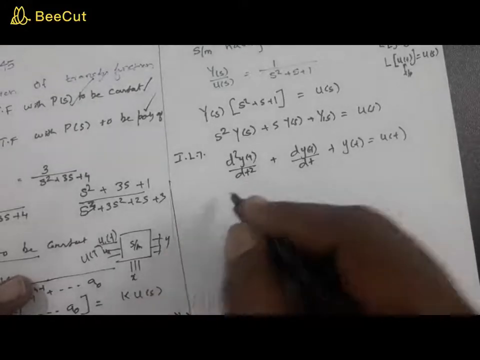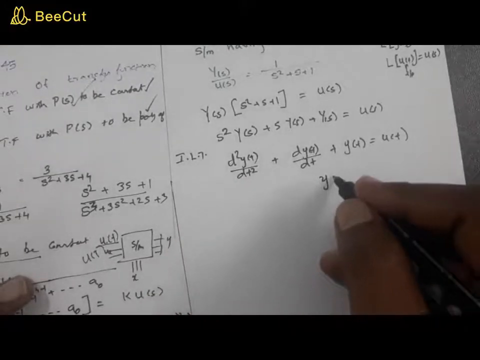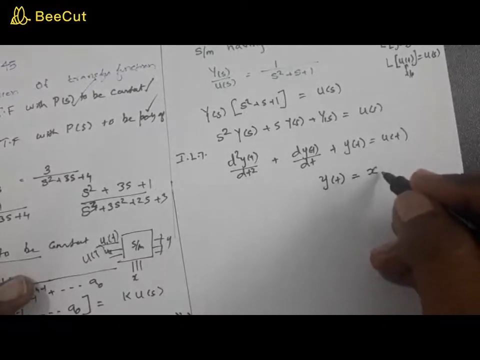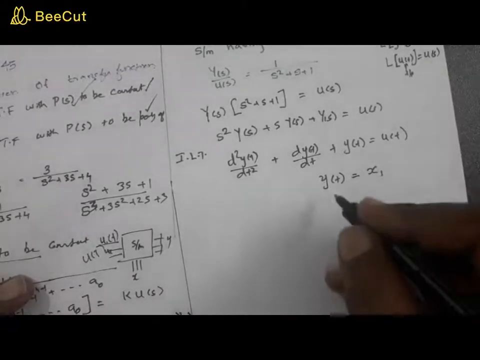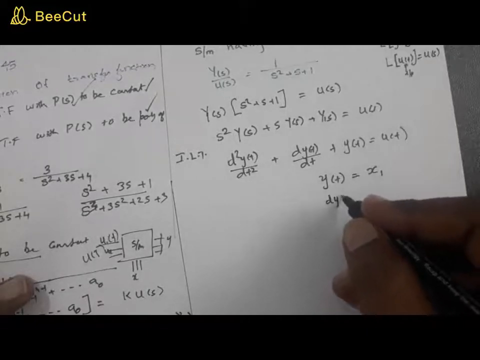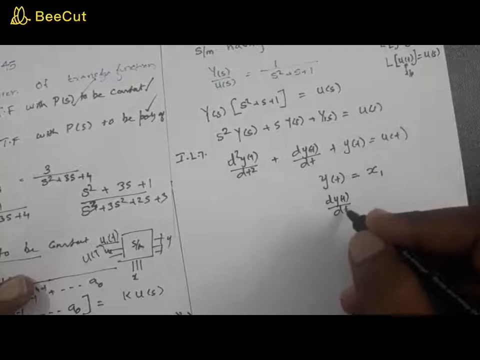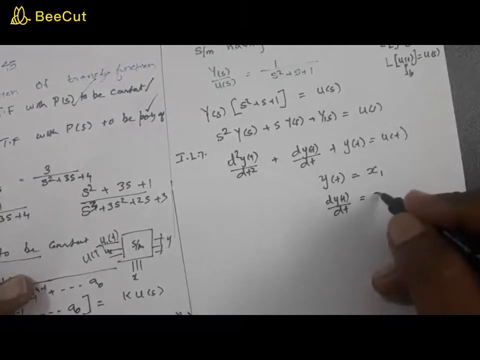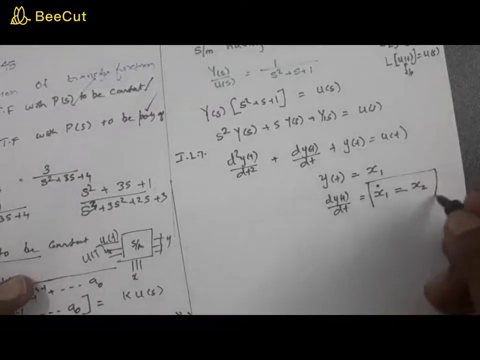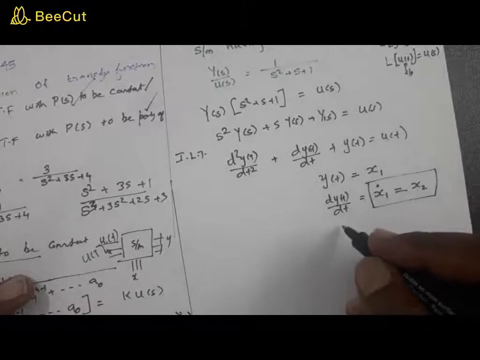Once you get the differential equation, you can assign y of t, the output variable, to be the state variable x1. The derivative dy of t by dt is x1 dot, which can be assigned as the second variable x2. This is one of the state equations.